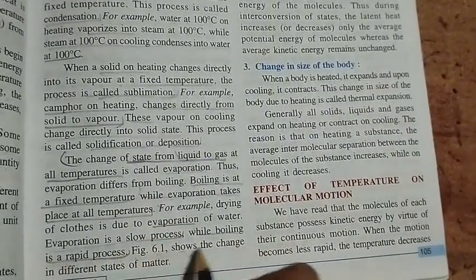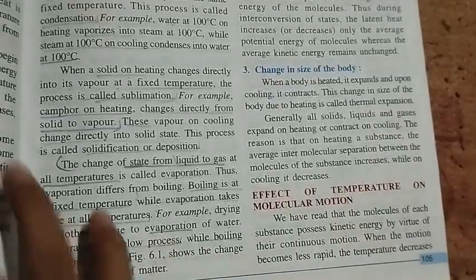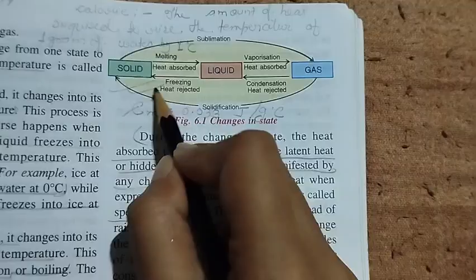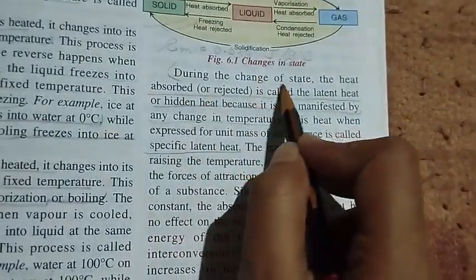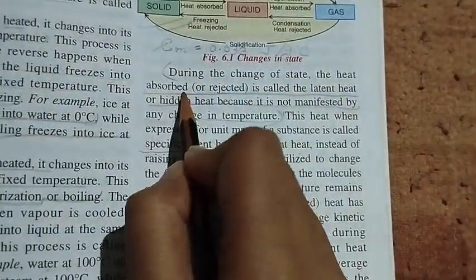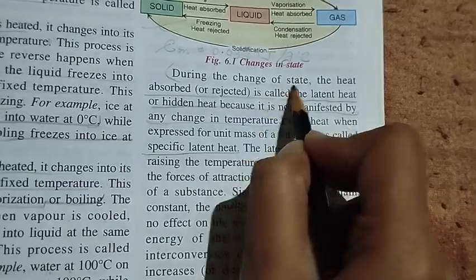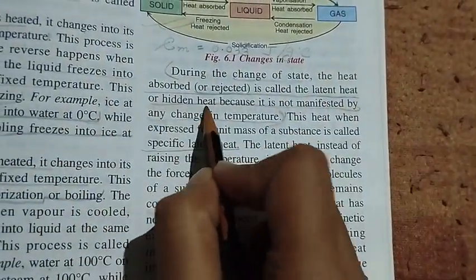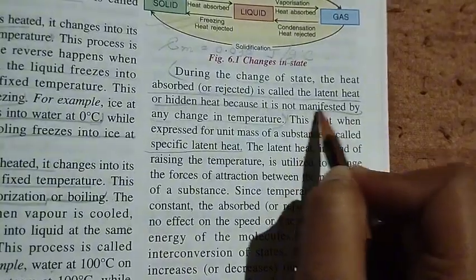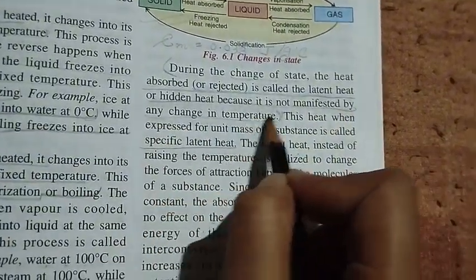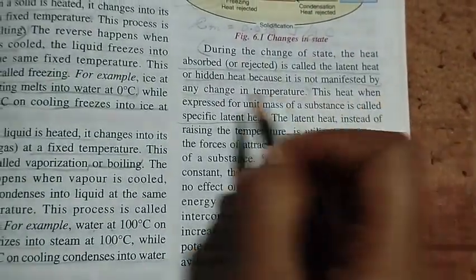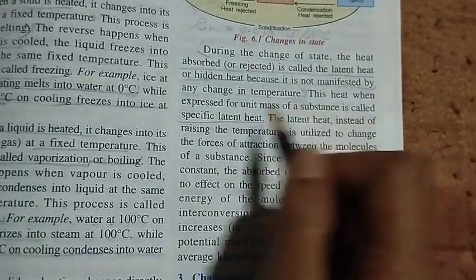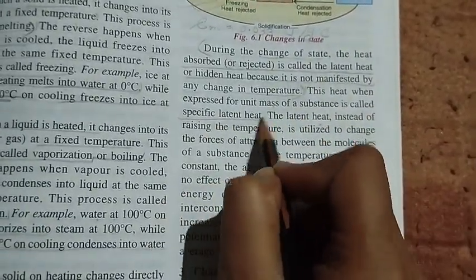Figure 6.1 shows the change in different states of matter. You have already learned about this. During a change of state, the heat absorbed or rejected is called latent heat or hidden heat because it is not manifested by any change in temperature. This heat, when expressed for unit mass of a substance, is called specific latent heat.